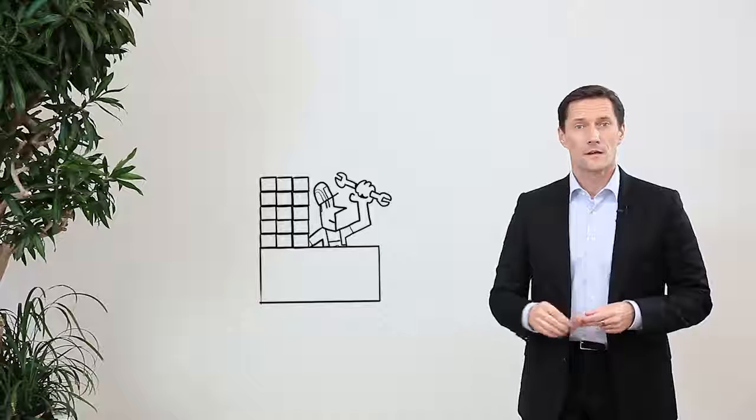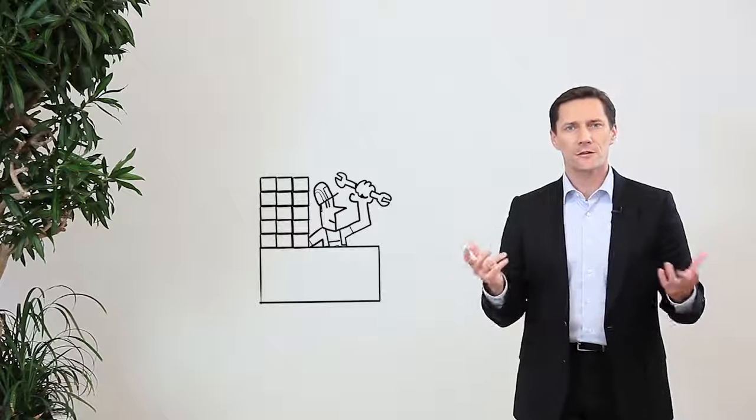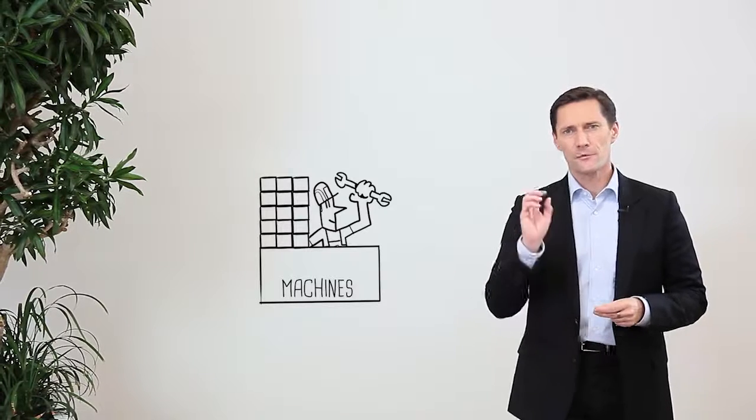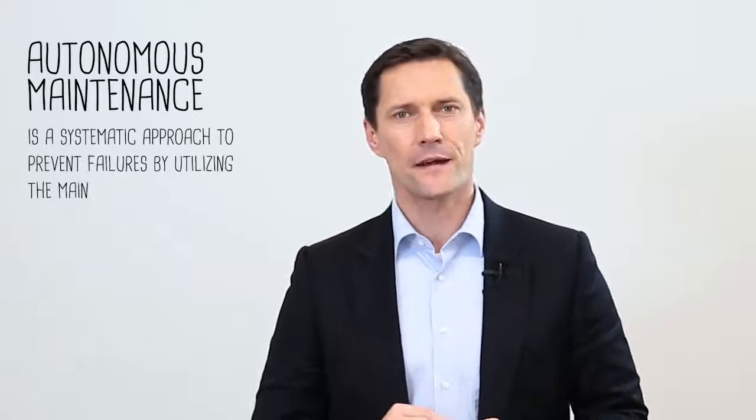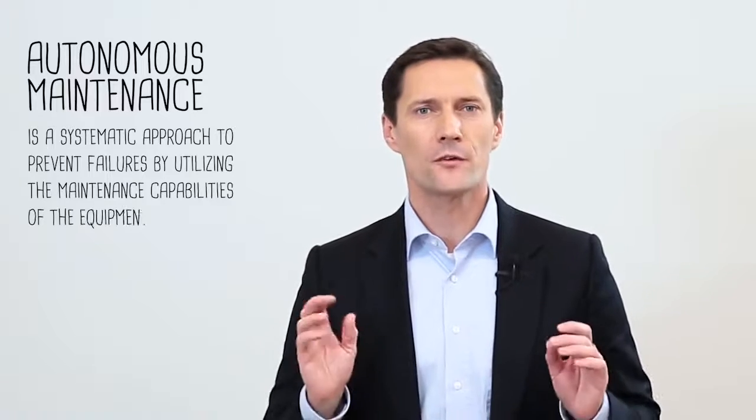The second tool I would like to introduce is Total Productive Maintenance, or TPM. The key improvement driver for many benchmarking companies like Toyota, Fuji, Unilever and Procter & Gamble. TPM aims to eliminate losses in machines, but also people and resources. The core of TPM is autonomous maintenance. Autonomous maintenance is a systematic approach to prevent failures by utilizing the maintenance capabilities of the equipment operator.